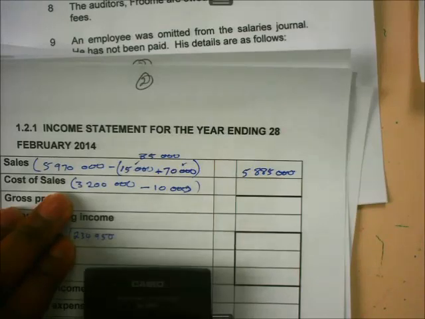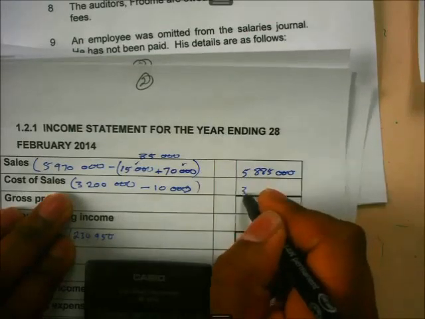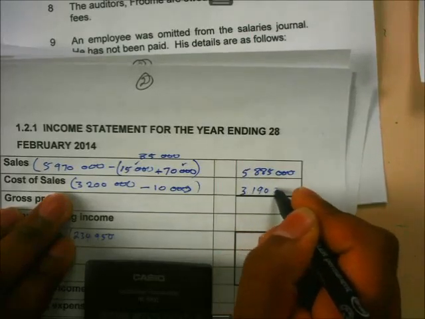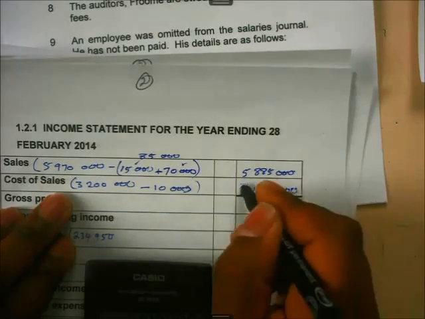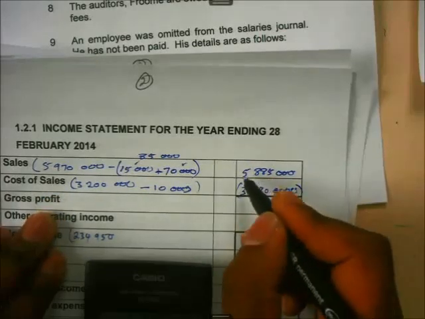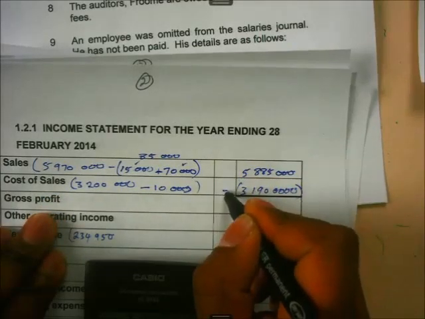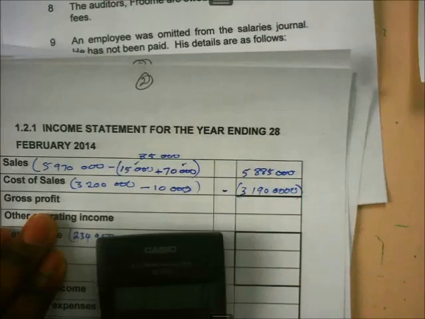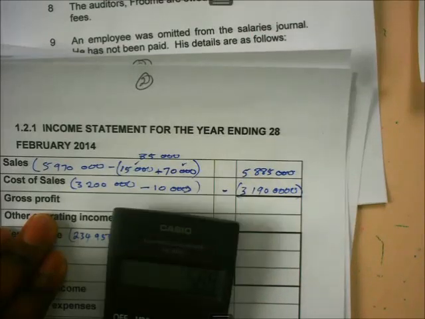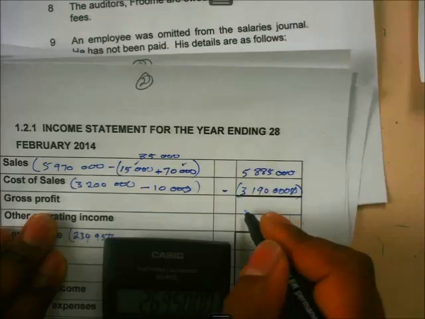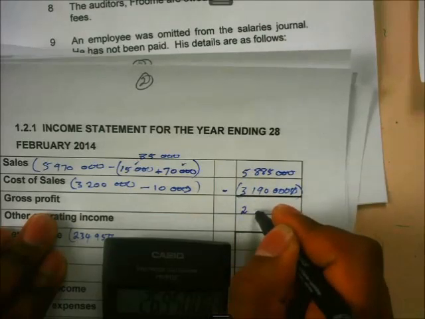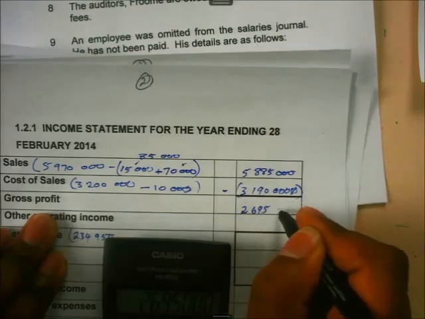It gives you your cost of sales of 3,190,000. Now, to calculate gross profit, you say sales minus cost of sales. Then you have 5,885,000 minus 3,190,000. Let me kill one zero here. It will give us 2,695,000.